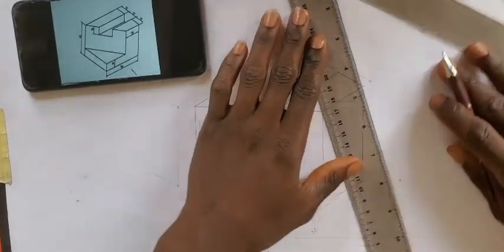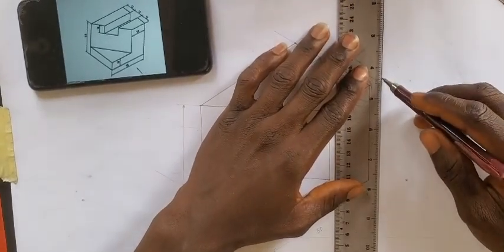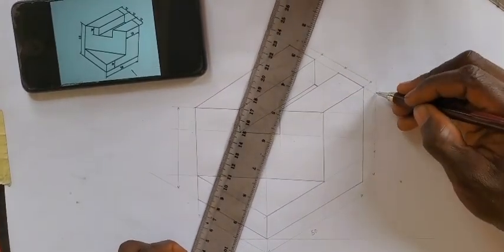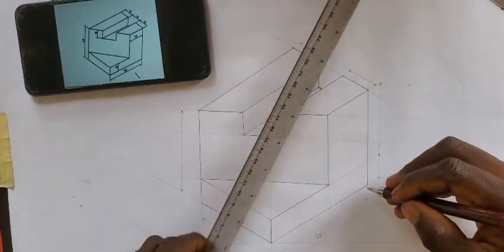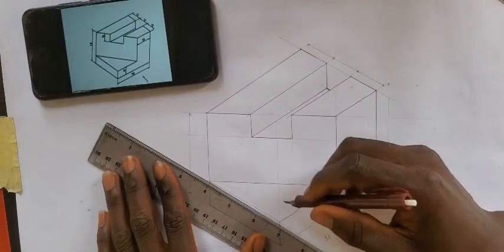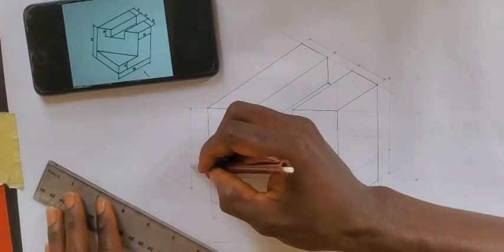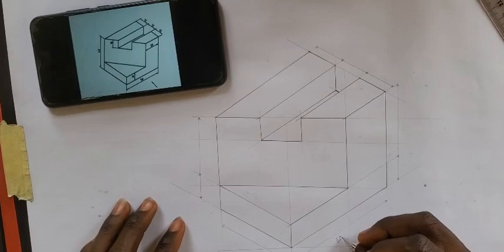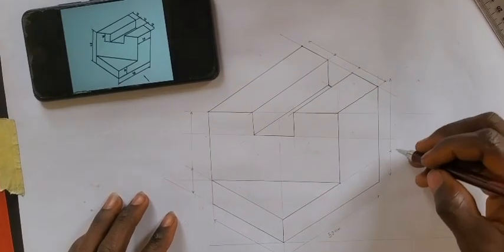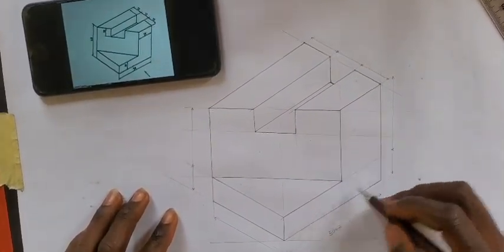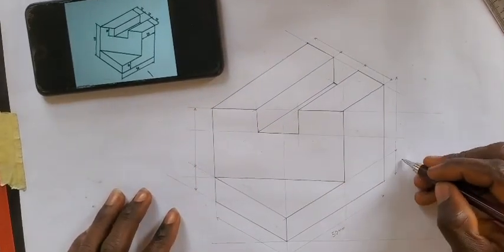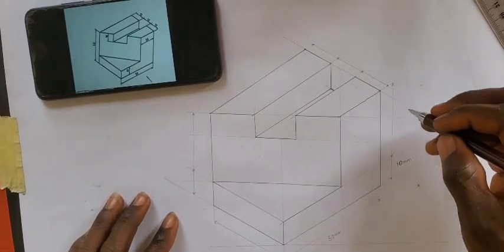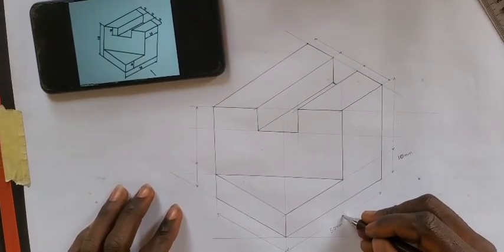Oh, sorry. Now to put our dimension, we say 50 mm. Here we have it to be 10. You shouldn't put your dimension inside your drawing. It should be outside. So we know from here to here.